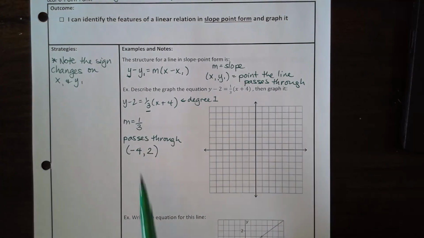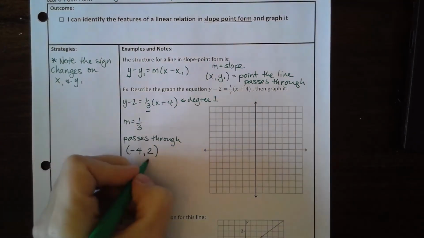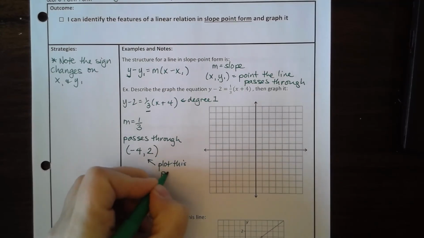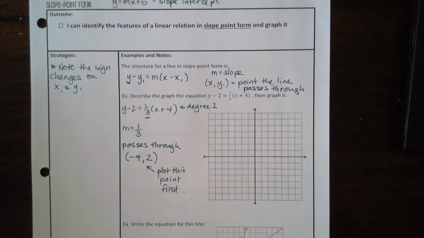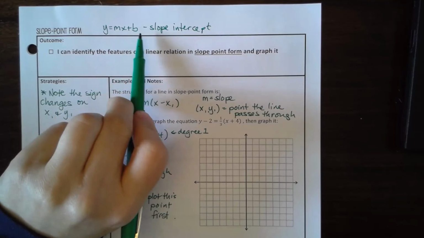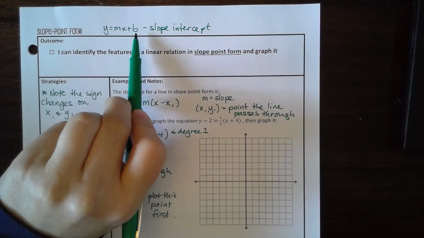Okay, so how do we graph this? Well, we want to plot this point first. When we were graphing y equals mx plus b lines, we started with b.